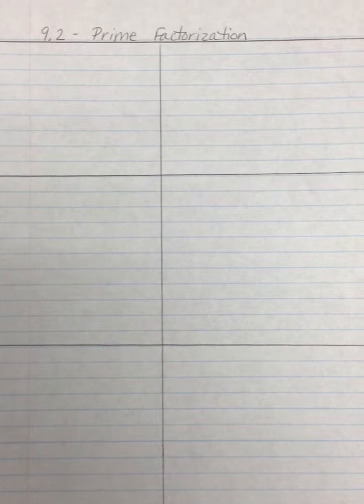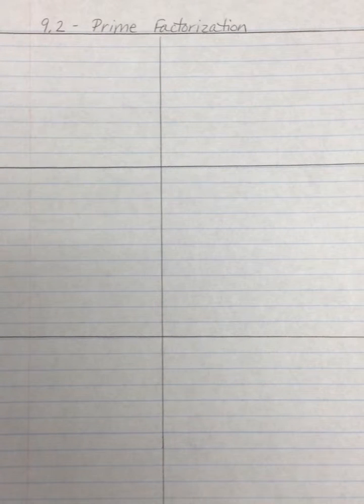Okay, go ahead and set up your page. The top should be lesson 9.2, and the title is Prime Factorization. I forgot to put the numbers on this paper, so just go ahead and divide your paper into 6 boxes and number each box.